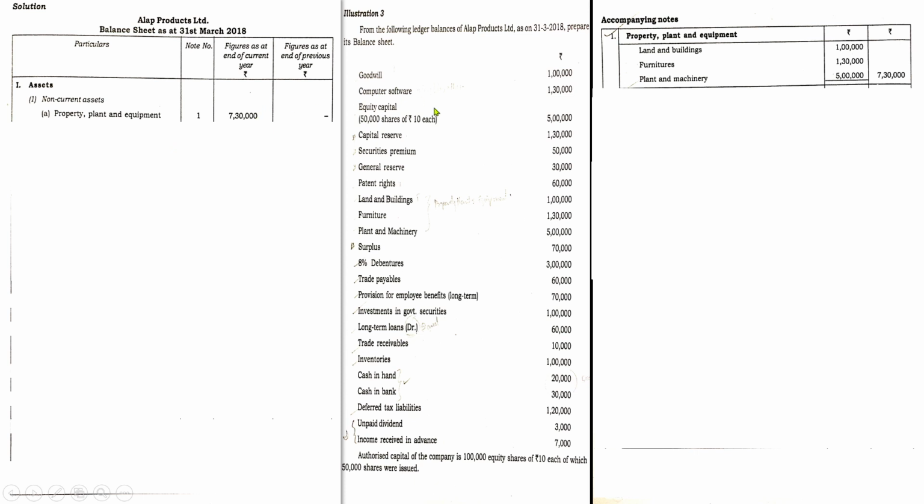Because if you go through the question directly, you can't find an item as 7,30,000, because you have got the 7,30,000 by adding together more than one or two items. So in order to find how the 7,30,000 was obtained, you note down the first accompanying note as the note number in the statement of financial position. So this is how you have to present a statement of financial position.